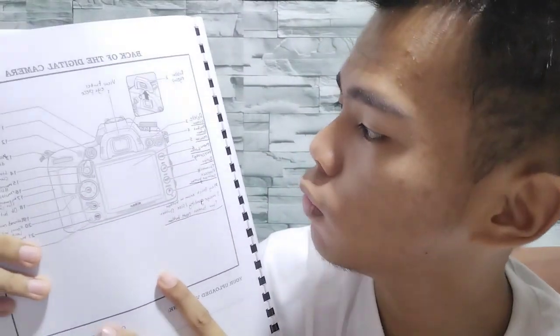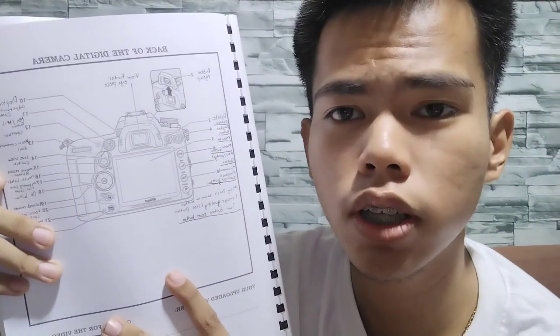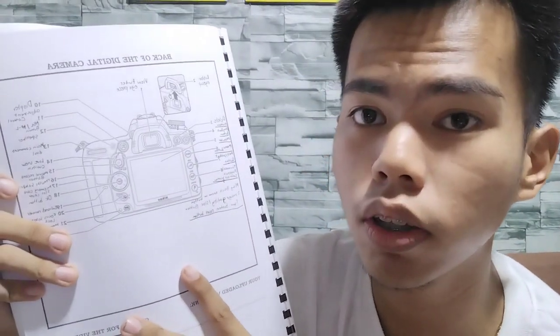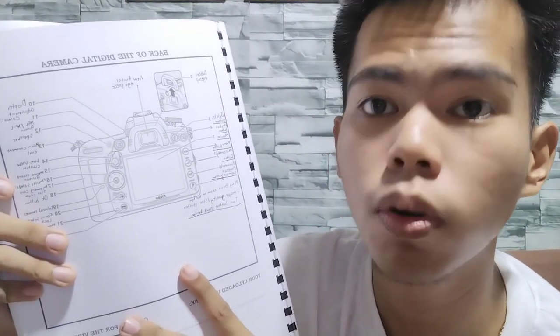So number 5 is monitor. So a monitor is the screen on the camera used to view photos or videos and menu options. So next is menu button, number 6. Menu button is a button that opens the camera settings and options menu. So number 7 is help protect button. Help or protect button is a button that provides on-screen help or option to protect files from deletion.